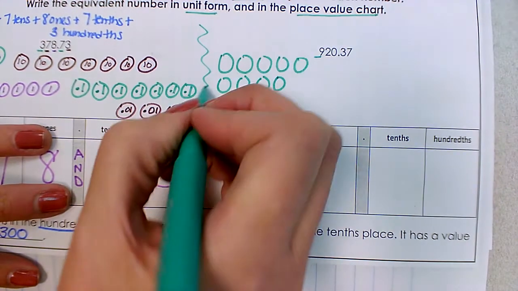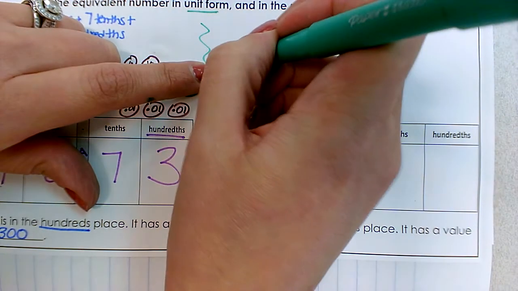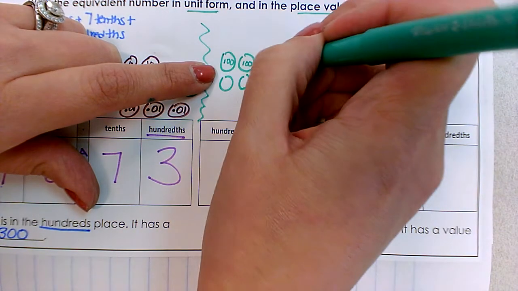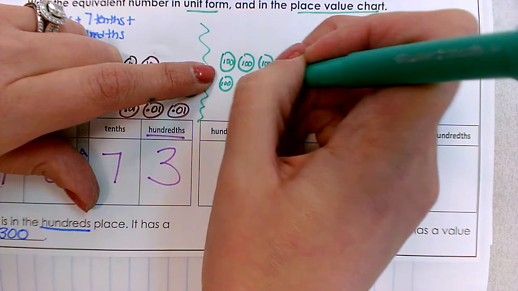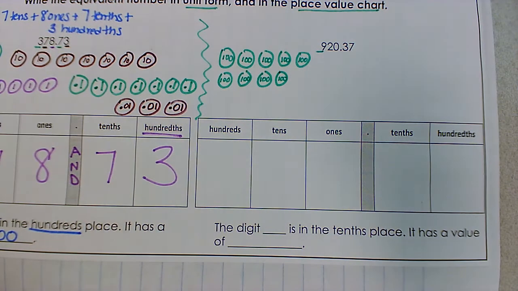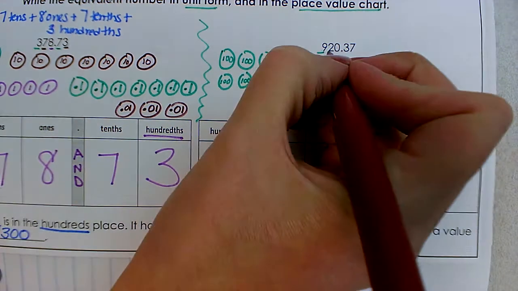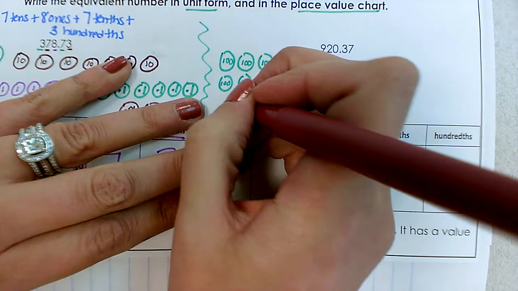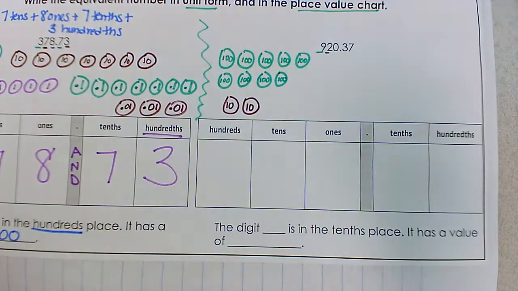I'm going to draw a little squiggly so I don't get... Okay, there's my 9, and they each have 100 inside. My circles were getting too small. Make sure you can see what's inside of each disc. There's my 900s. Next, I have 2, and that 2 is in the tens place. So I'm going to add 1, 2, and they each represent 10.